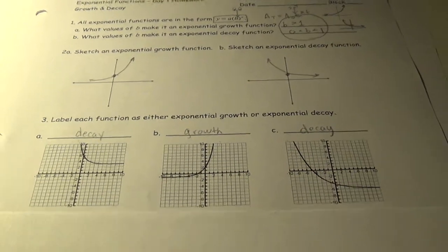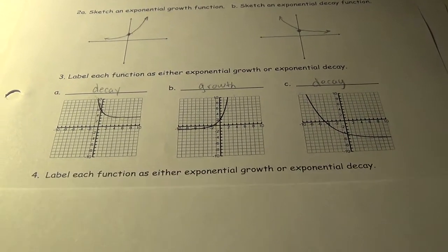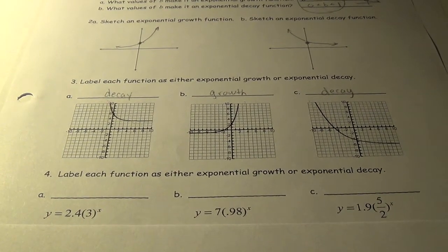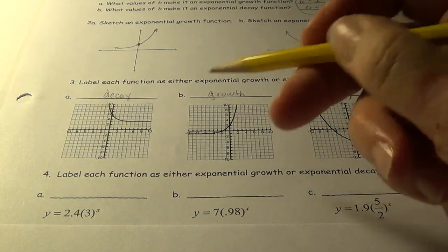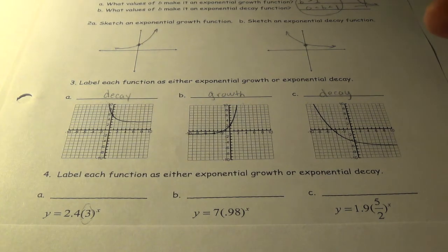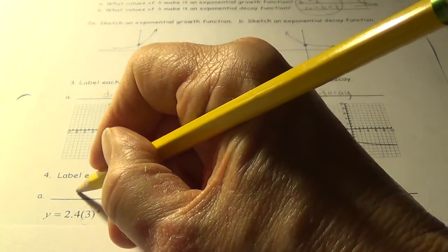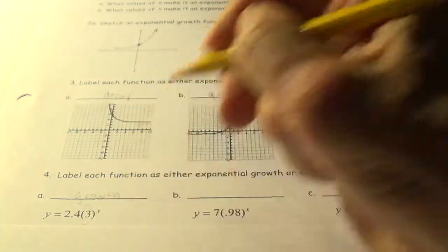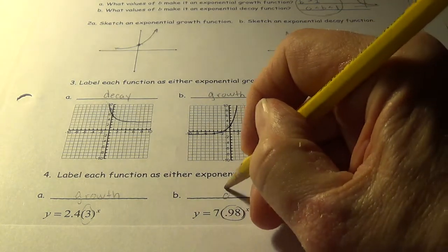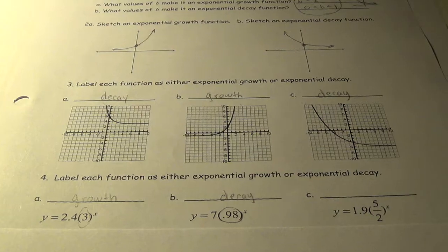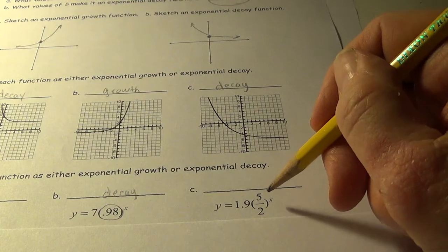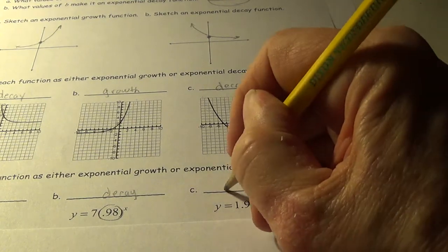All right, now for the mathematical formulas, label each function as exponential growth or exponential decay. Here's where the eyeballs go, right here. If that number is greater than 1, we say exponential growth. Exponential decay when this number is less than 1, and between 0 and 1. And this one, 5 halves. 2 goes into 5 2.5 times, so that's definitely greater than 1.